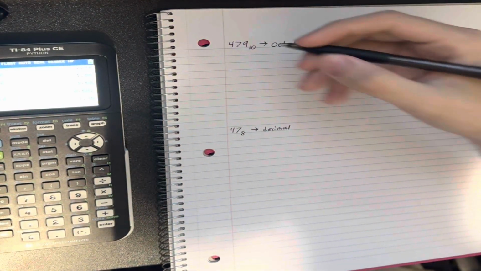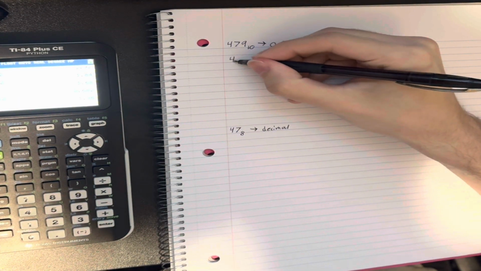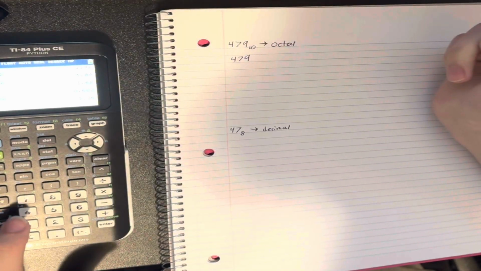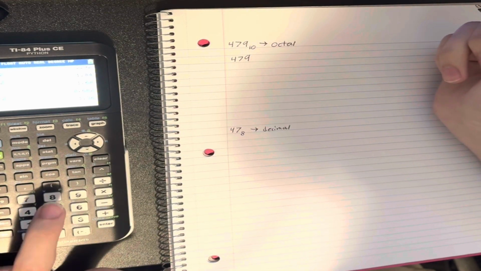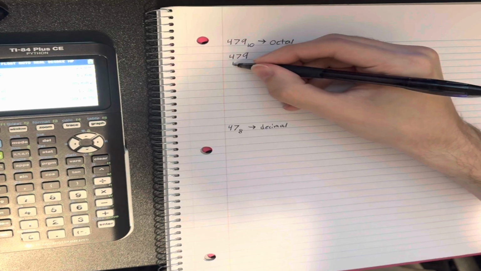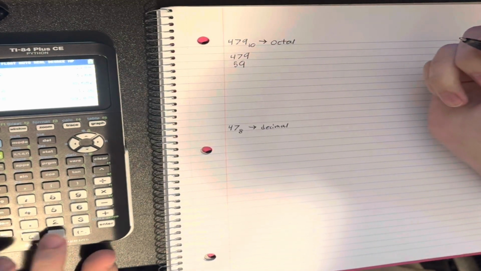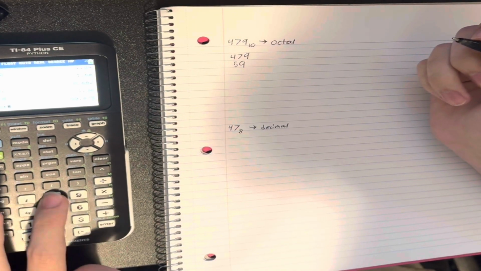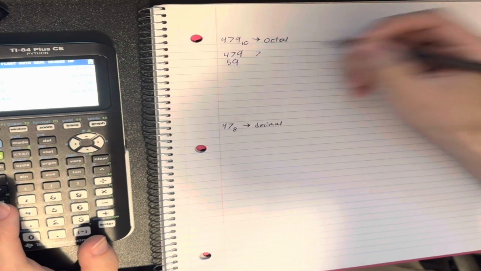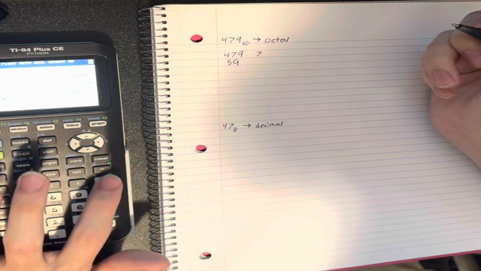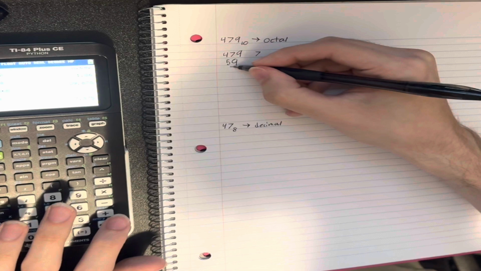Now we're on to the next page, which has a pretty big number, 479. 479 divided by 8 is 59. Take the 0.875 times 8, that's 7. 59 divided by 8 is 7.